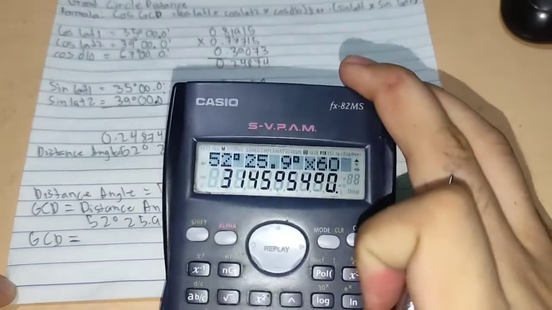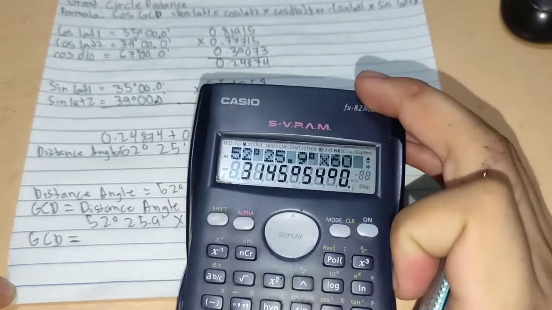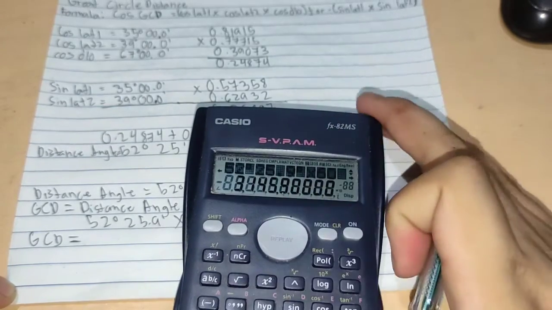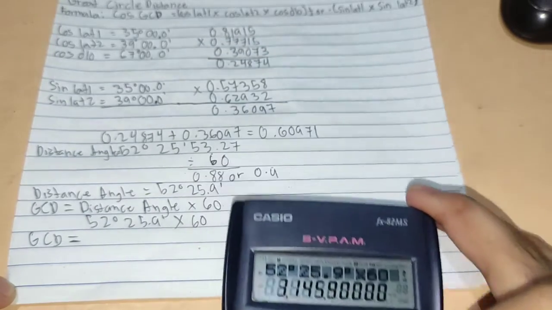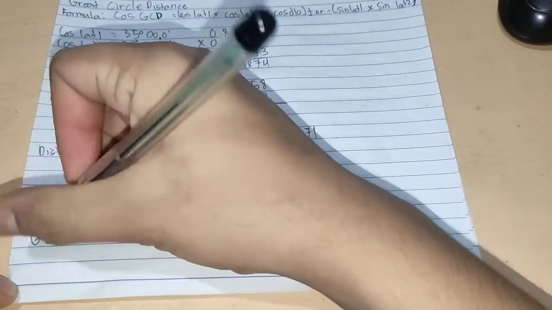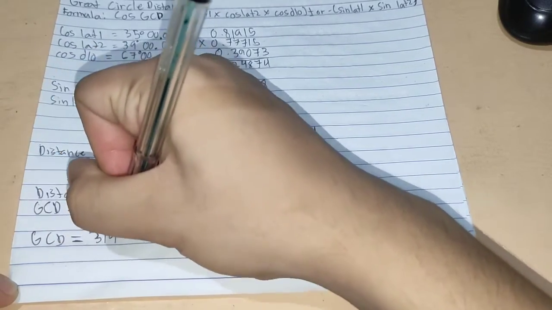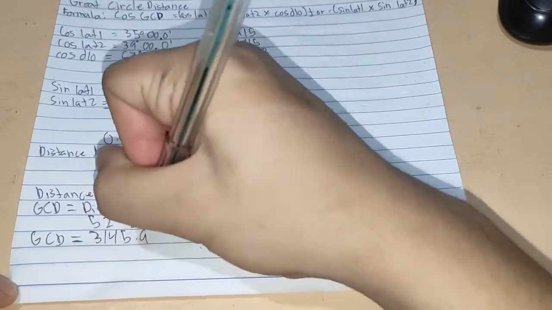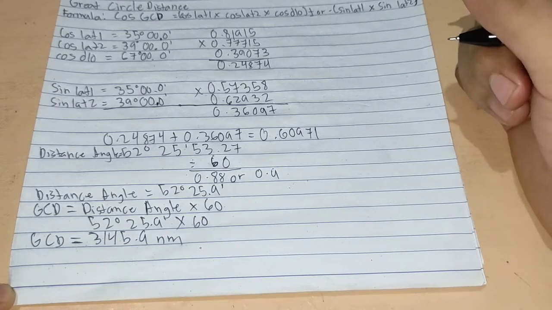The answer will be 3145, and then click the degrees. The answer will be 3,145.9 nautical miles. So that is the GCD.